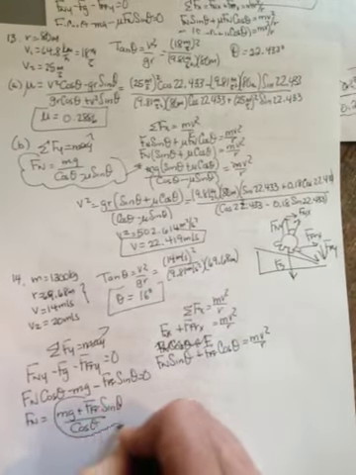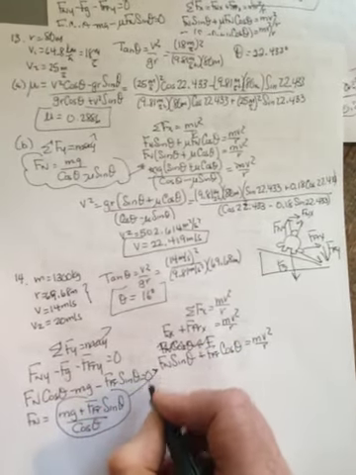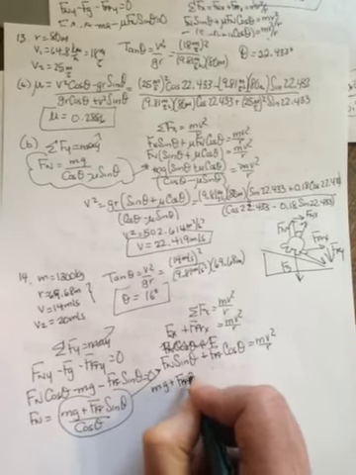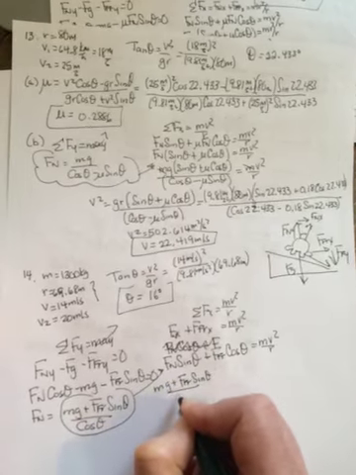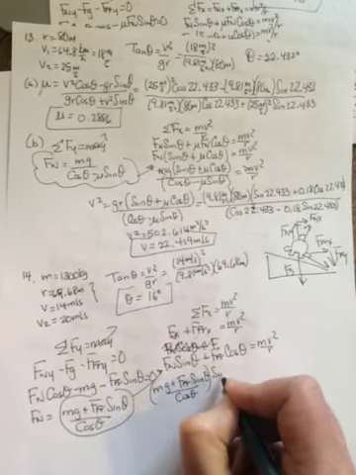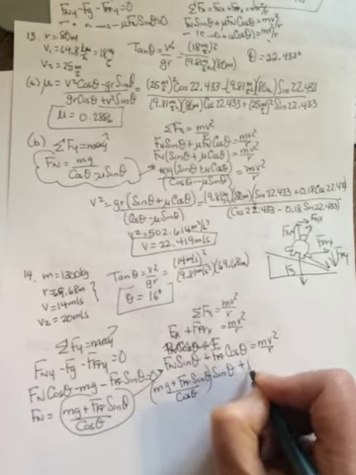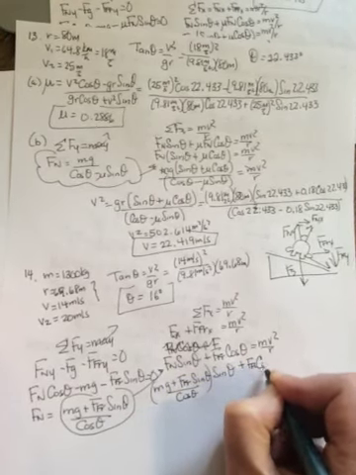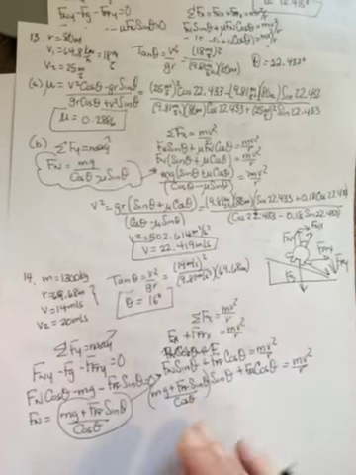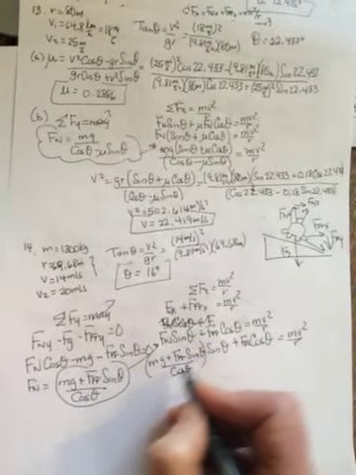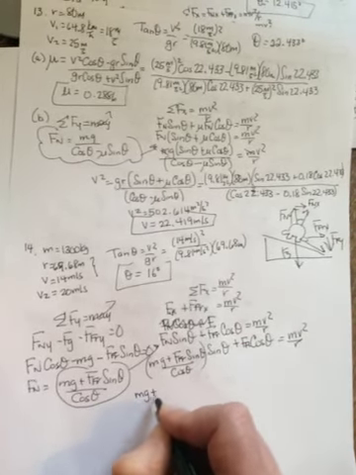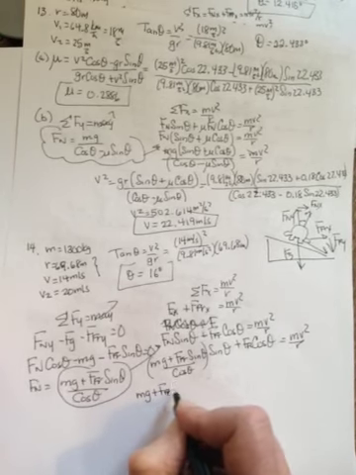And now take this and sub it in where your Fn is. So mg plus friction sine theta over cos theta times sine theta plus FFR cos theta equals mv squared over r. Okay, so this is the third one we're doing like this. Exactly the same steps. Multiply everything first through by cosine to get the cos off the bottom here.